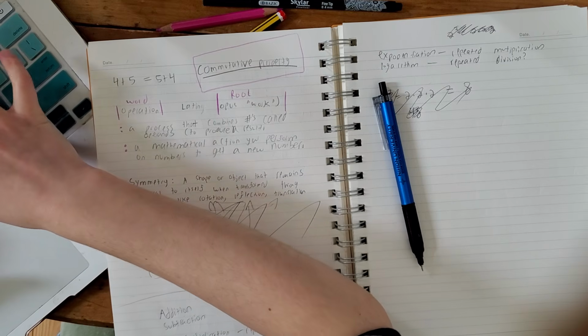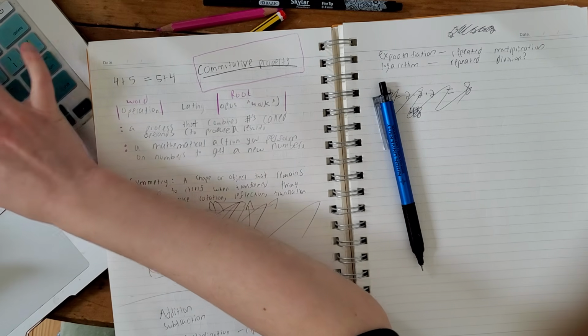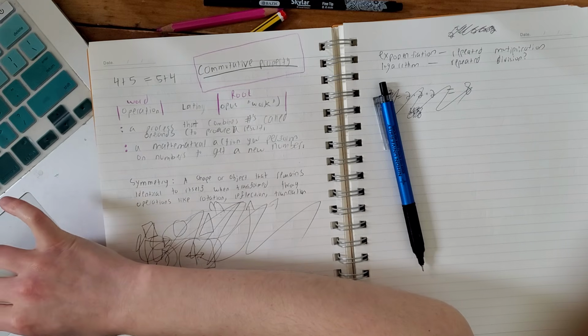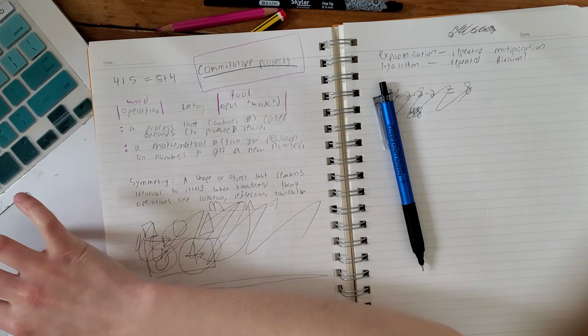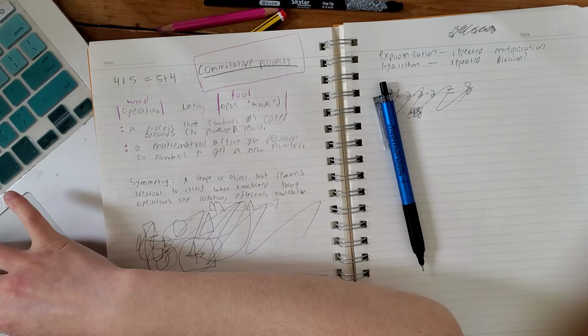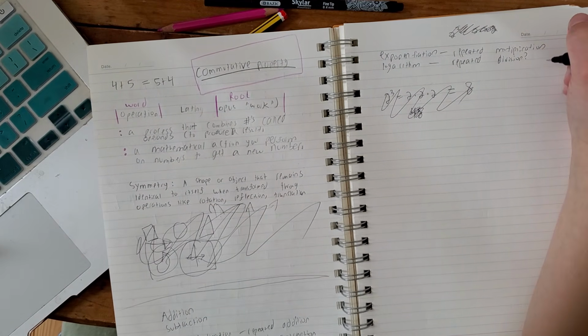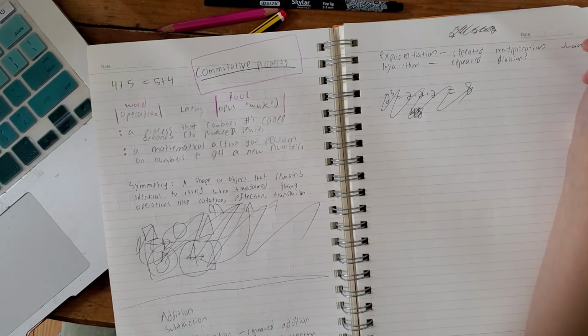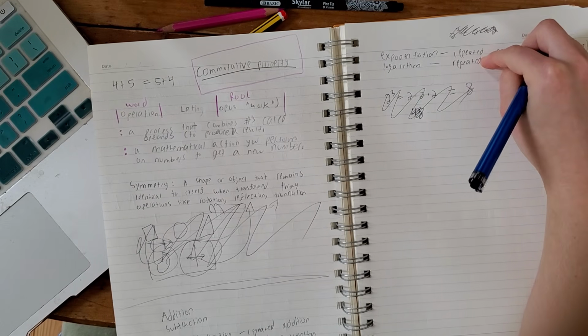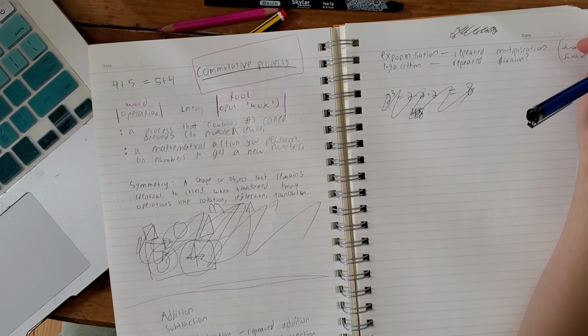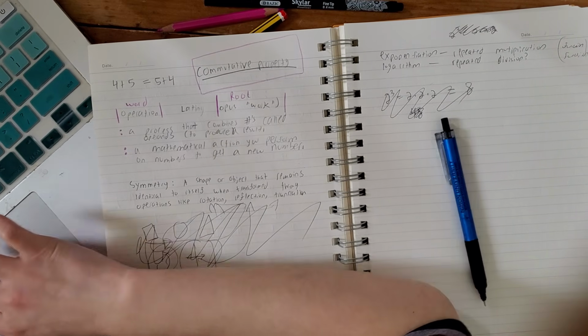Let me just double check that the inverse of exponentiation is the logarithm. Yes. Okay. So the logarithm is like, by the time we get to exponentiation, we're calling this a function now. The natural logarithm function is the inverse of the exponential function. So these are operations, but they're also functions.